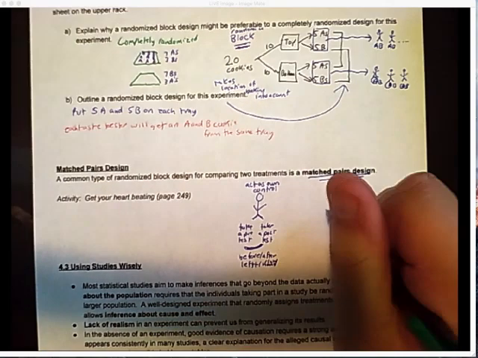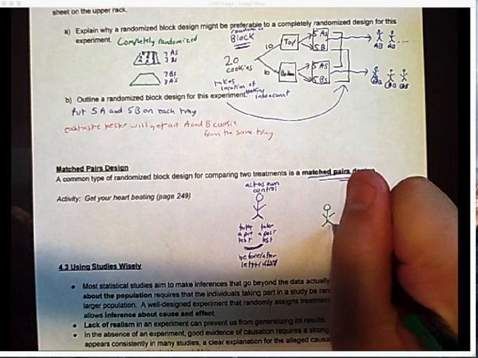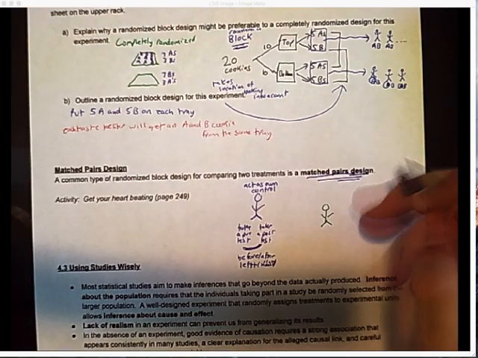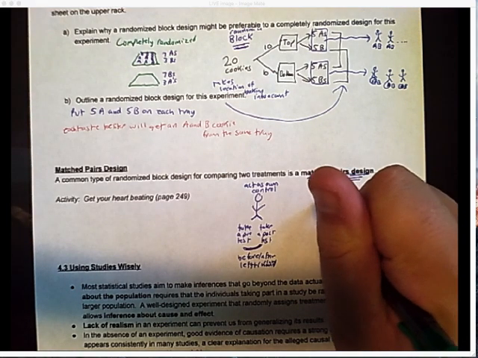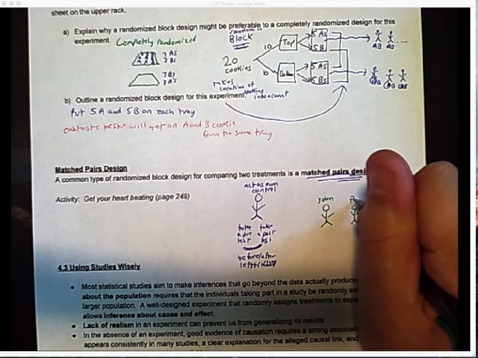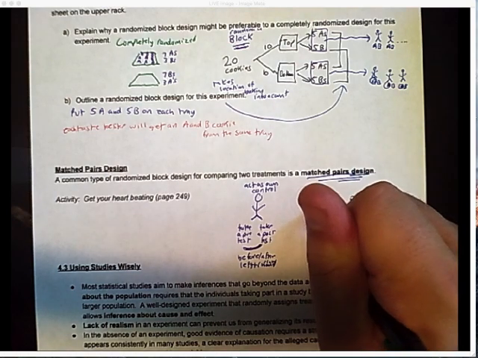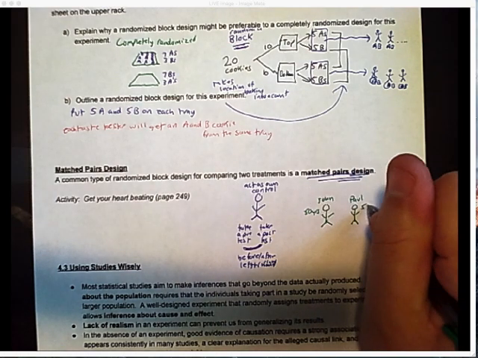Or a matched pair design can be that you compare two individuals that are alike in a lot of ways. Maybe you have John over here, and maybe you have Paul, and both of them are around 50 years old.